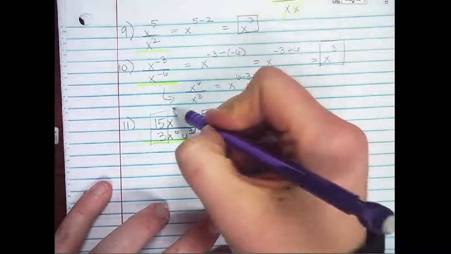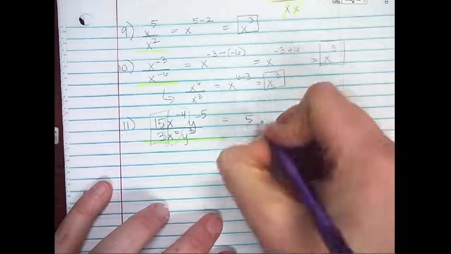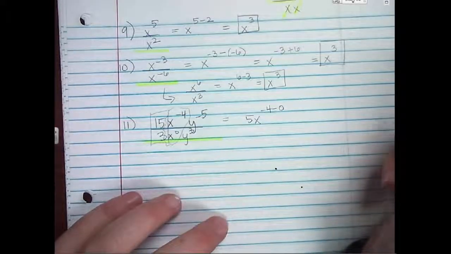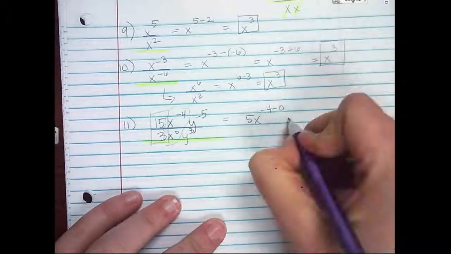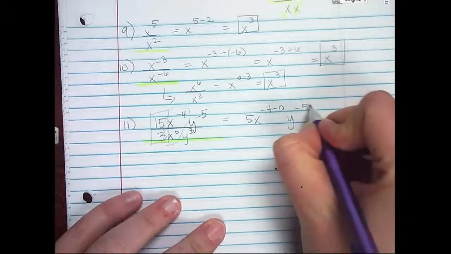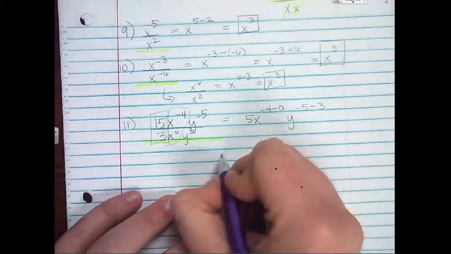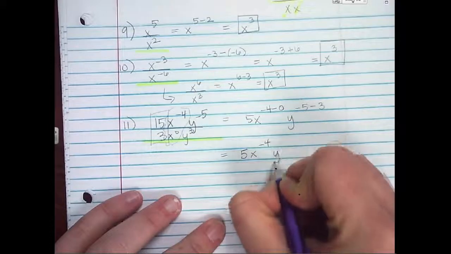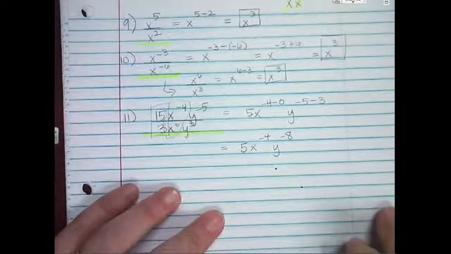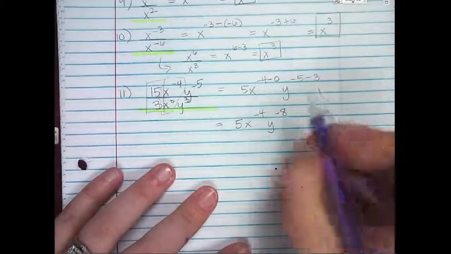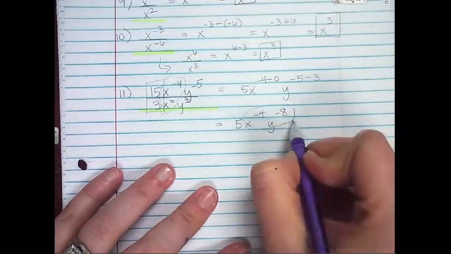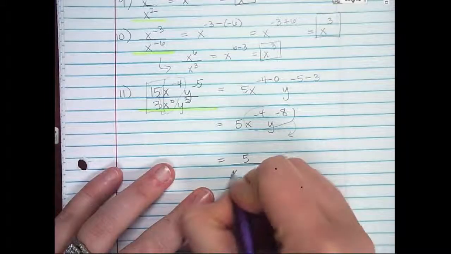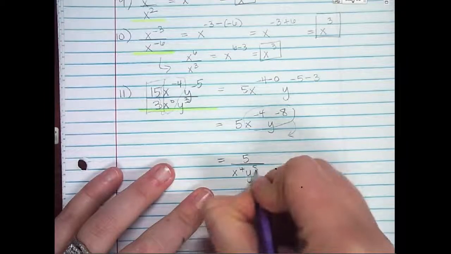Then let's look at our x's. I've got x to the negative 4 minus 0. And then look at the y's. I have y to the negative 5 minus 3. So I'm going to simplify that a little bit. That becomes negative 4. That becomes negative 8. I've got negative exponents, so they need to move to the bottom. So this becomes 5 over x to the 4th, y to the 8th.